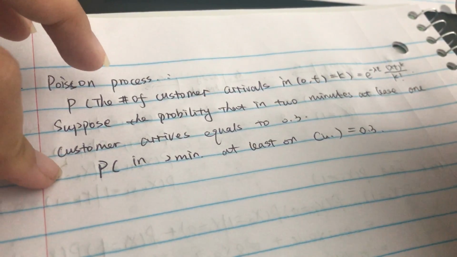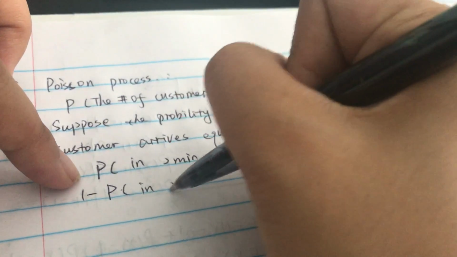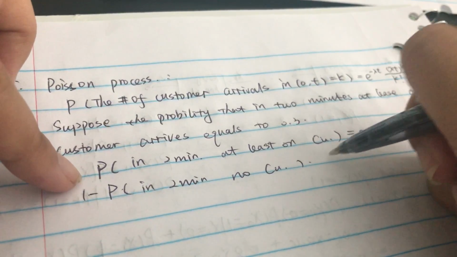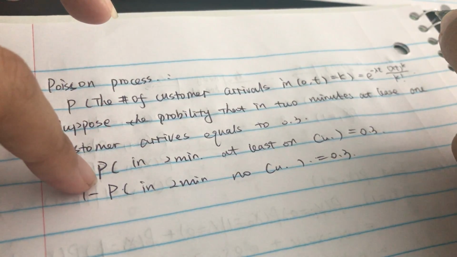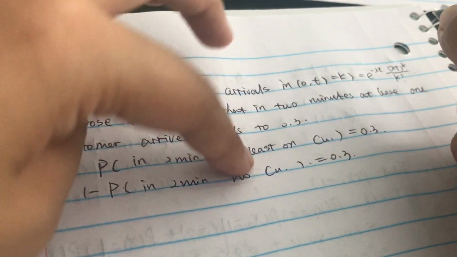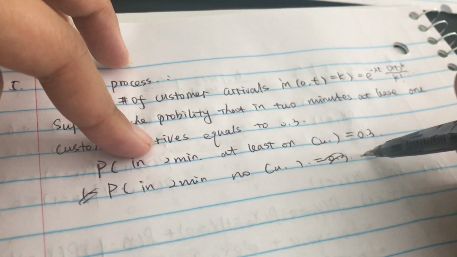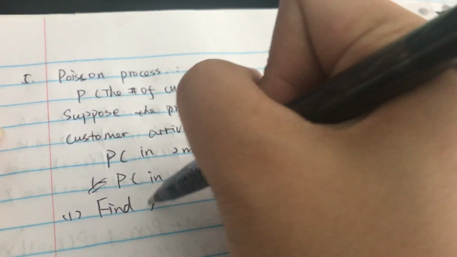From the property, we have another equation: 1 minus the probability that in 2 minutes no customers come is still 0.3. So we have the result that the probability that in 2 minutes no customer arrives is 0.7.